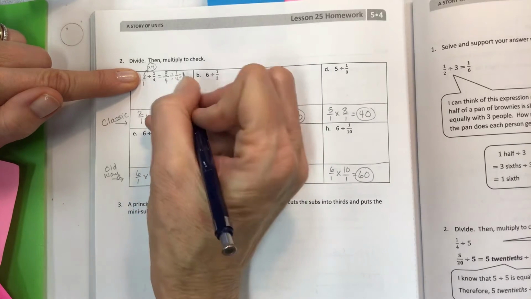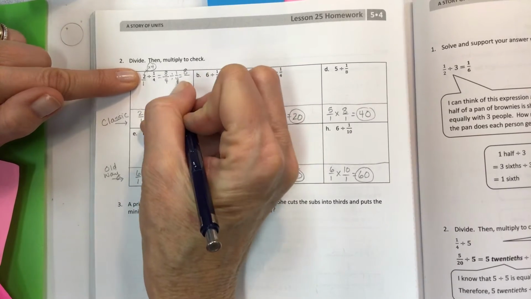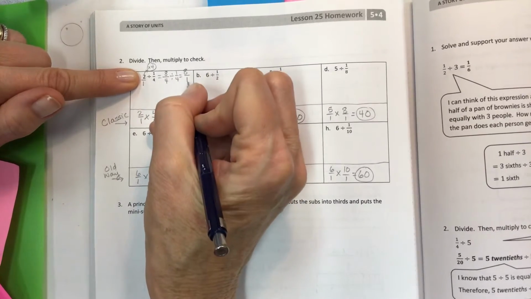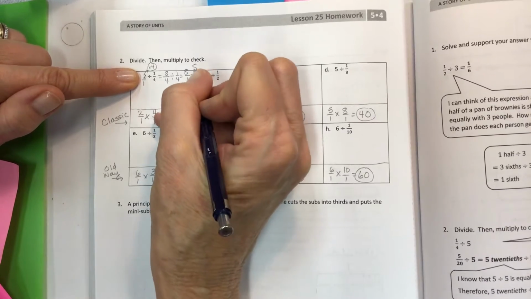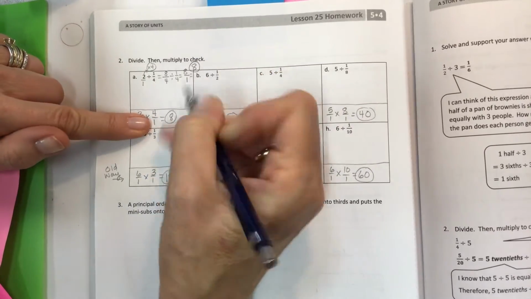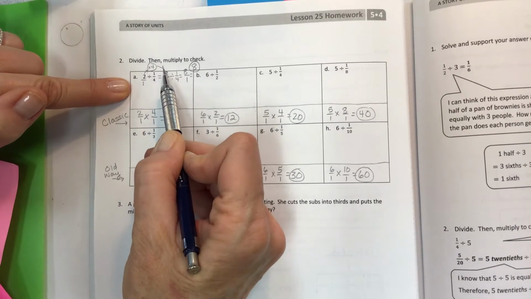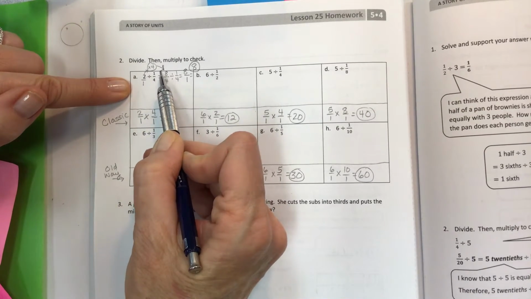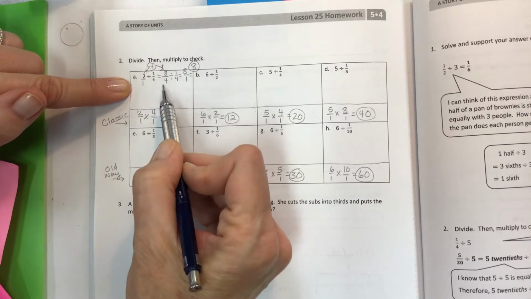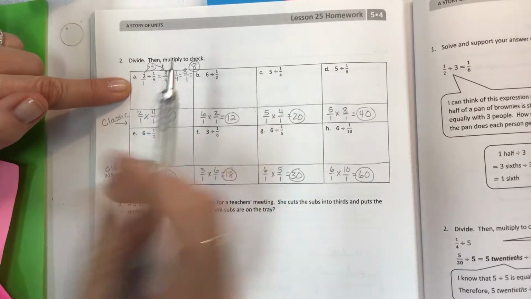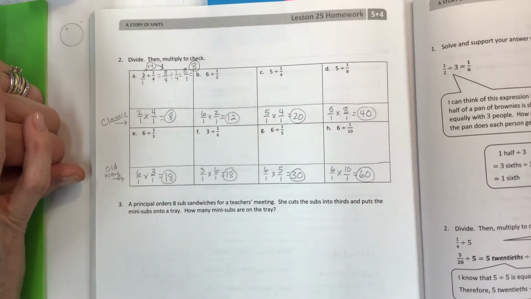Divide across. 8 divided by 1 is 8. 4 divided by 4 is 1. 8 divided by 1 is 8, and that's my answer. This way is a little more work because you have to get an equivalent fraction that has more pieces, so I can divide it with that 4 denominator.